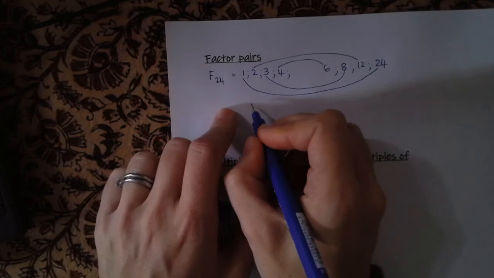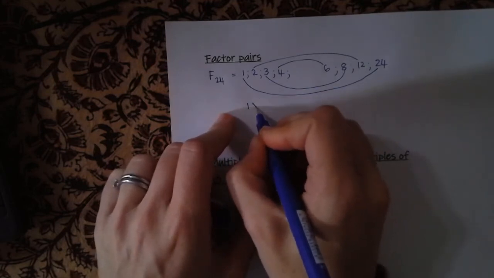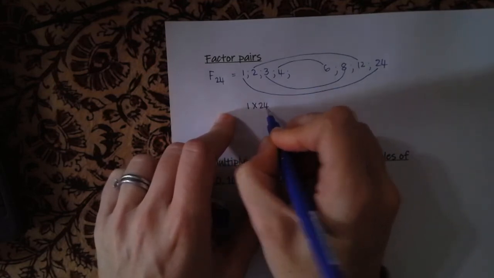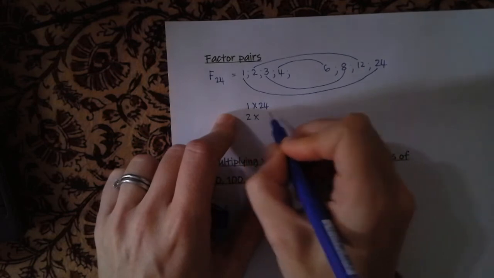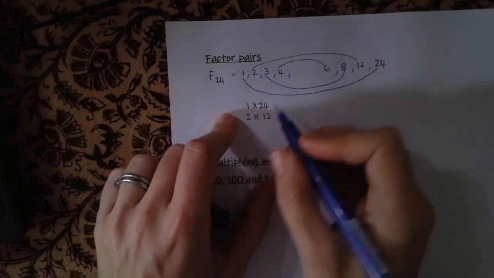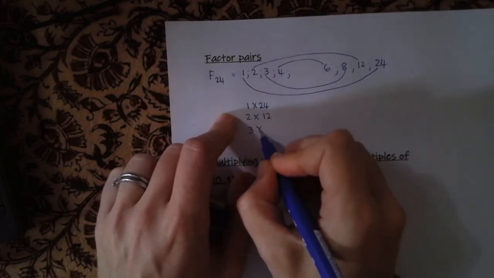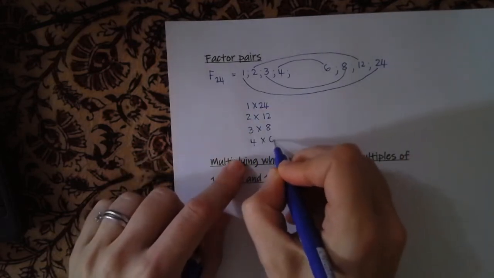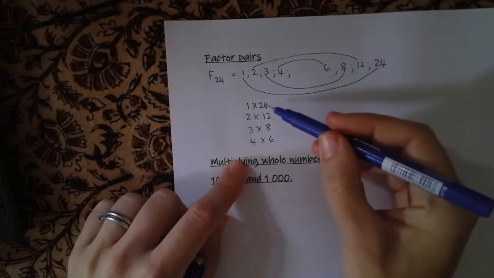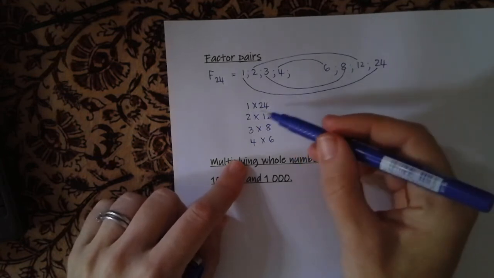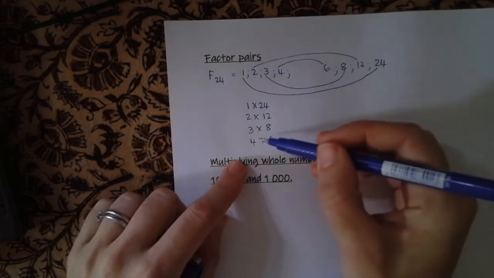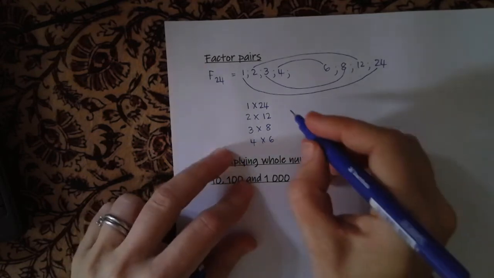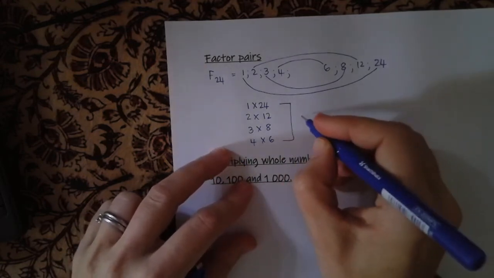So if I write the factor pairs, I will say 1 and 24 are factor pairs. 2 and 12 are factor pairs. 3 and 8 are factor pairs, and 4 and 6 are factor pairs. So written like this: 1 times 24, 2 times 12, 3 times 8, and 4 times 6. So these are factor pairs.